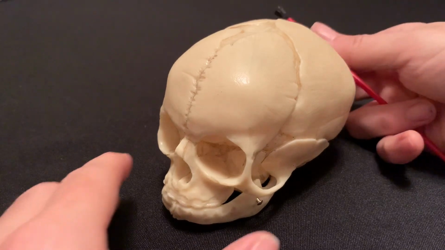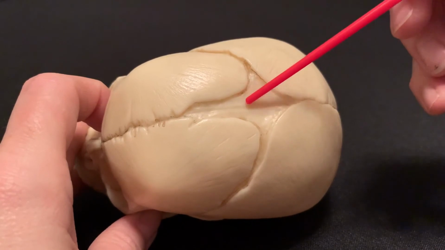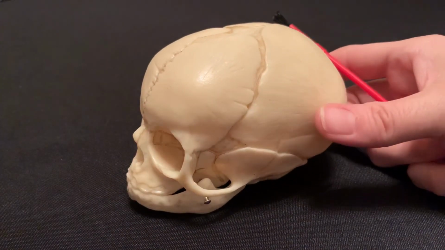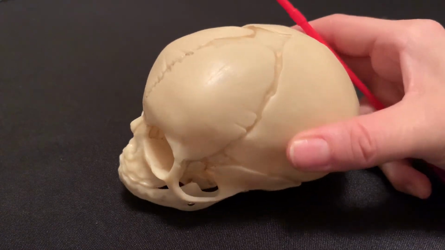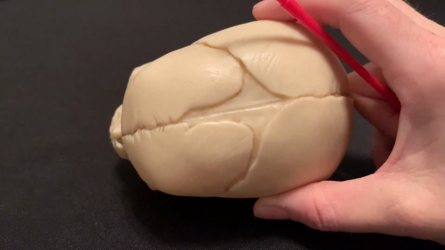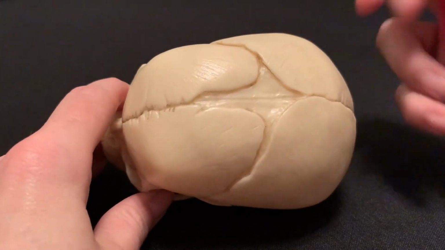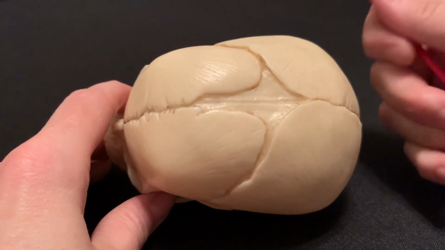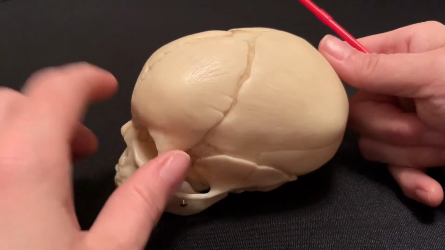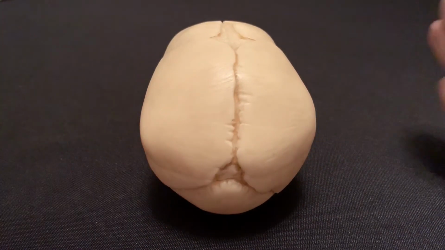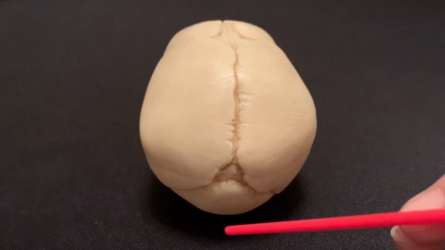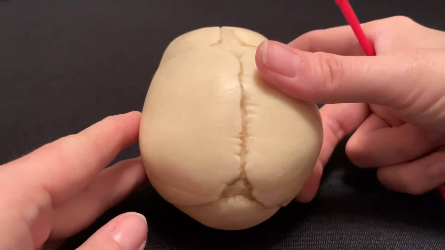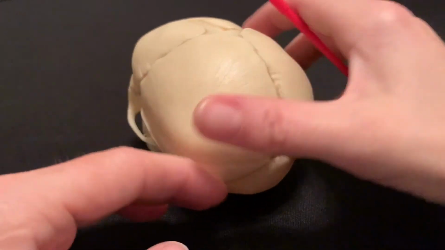There are several large areas of this fibrous connective tissue that are casually referred to as the baby's soft spots, if you've heard of those before, but they're officially known as fontanelles. This one right here that is between the frontal bone and the parietal bones is the anterior fontanelle, also known as the frontal fontanelle. In the posterior region between the 2 parietal bones and the occipital bone is the posterior fontanelle, also known as the occipital fontanelle.